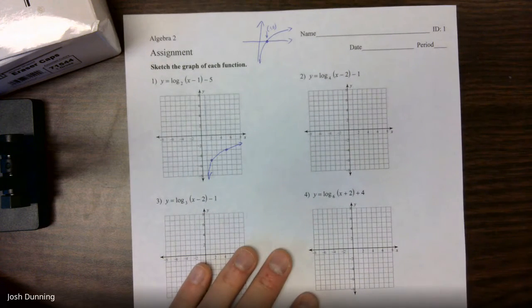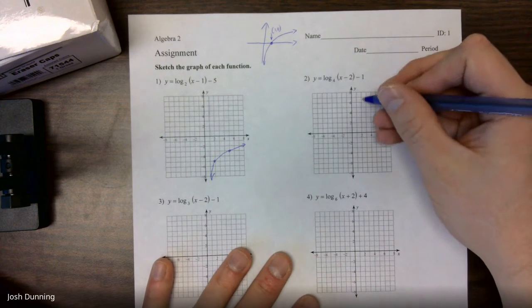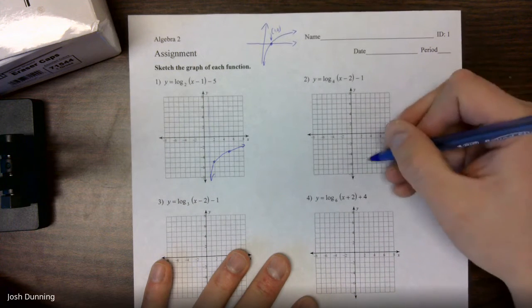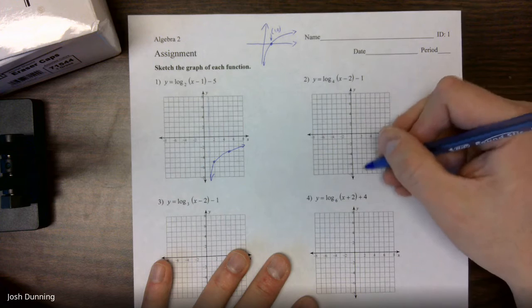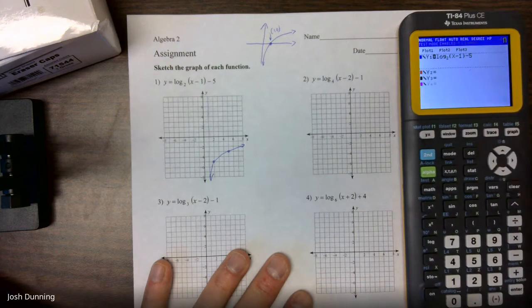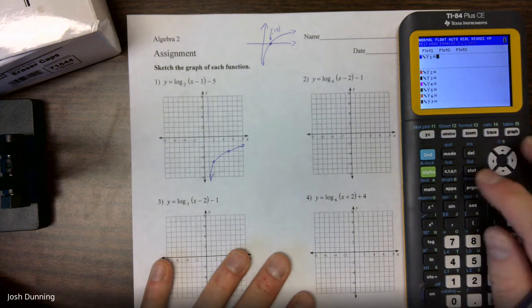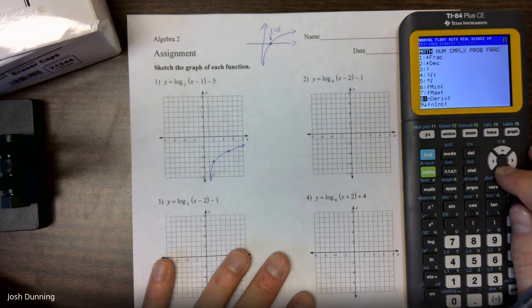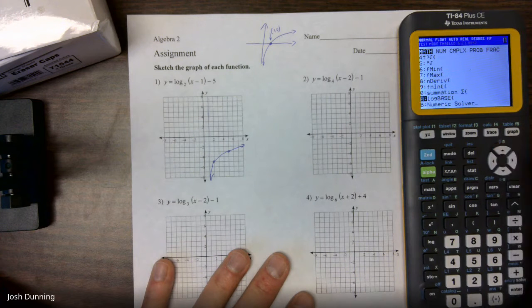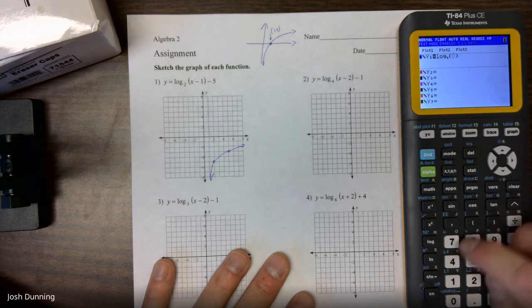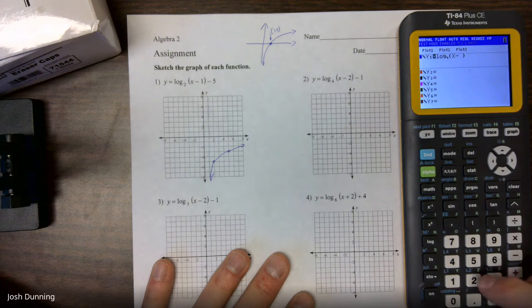So on 2, let's just keep in mind here, if this is shifted 2 over, our asymptote is going to be over 2. So we're going to come and almost hit that x equals 2. Well, let's see. Y equals, just to remind you where the log base is, math. You can either go all the way down or hit up. Log base, this is base 4. x minus 2, hit over, minus 1.